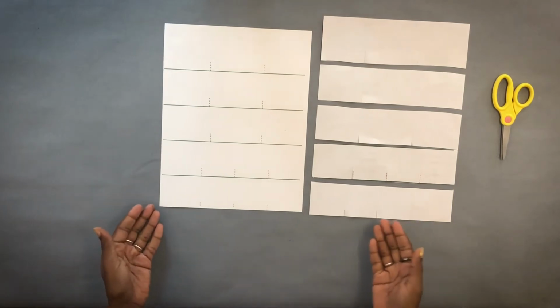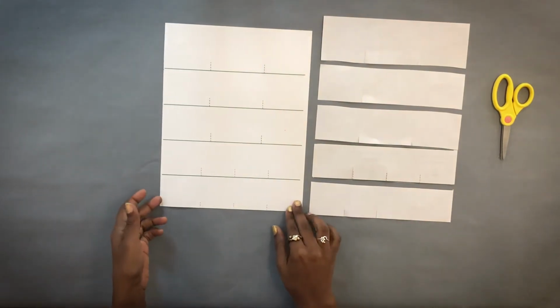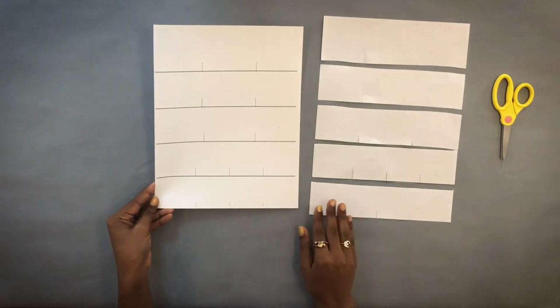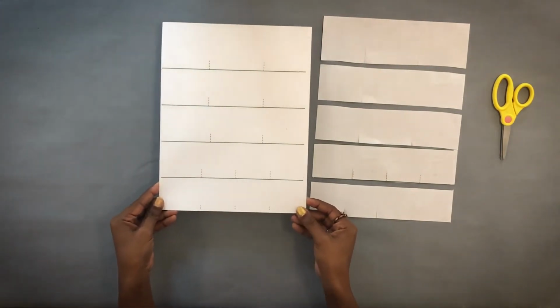This is the template for the pop-up base. You can find a PDF version on our virtual family day page to print out on copy paper, or if you want a sturdier template, on cardstock.